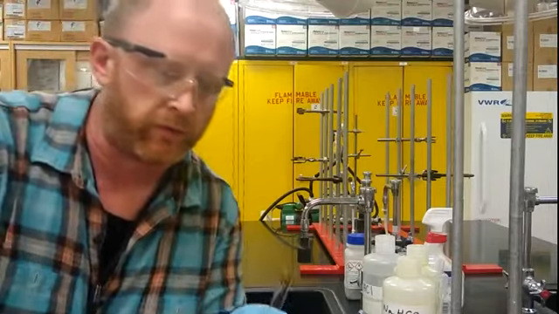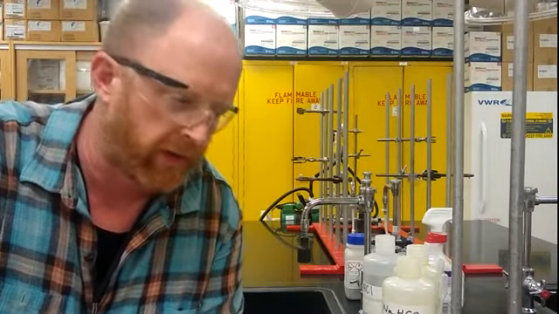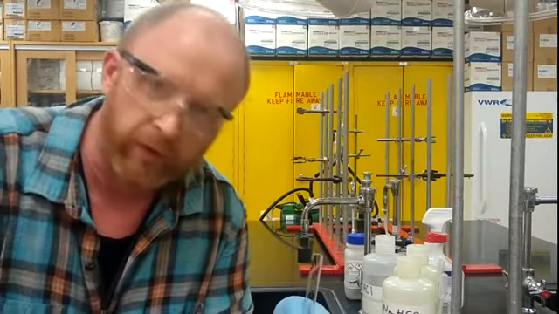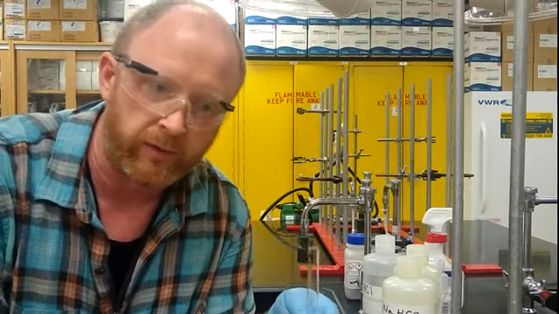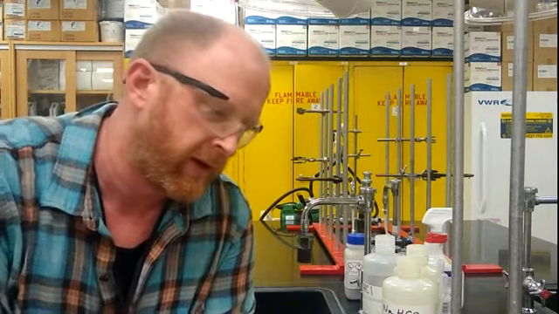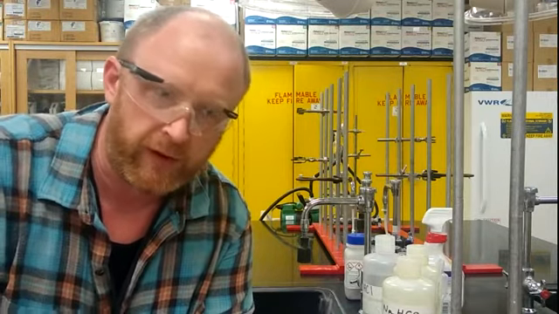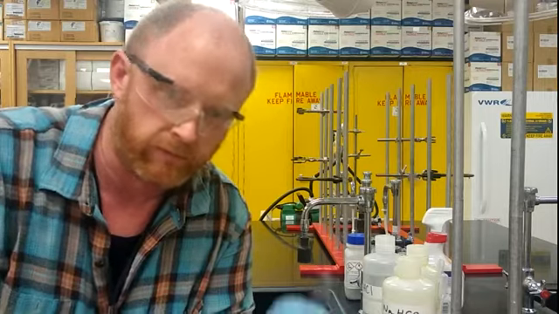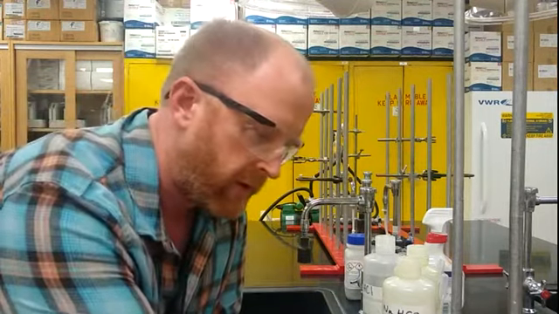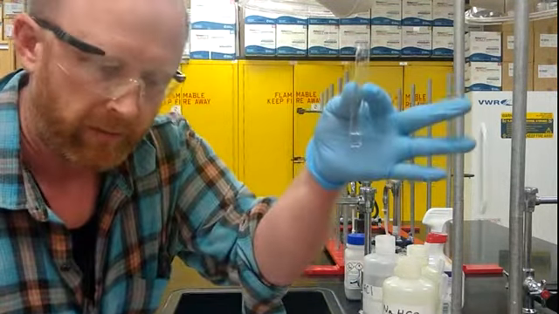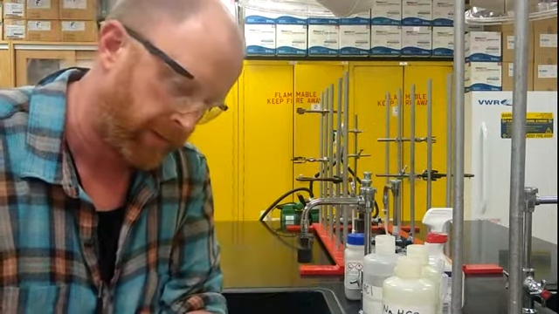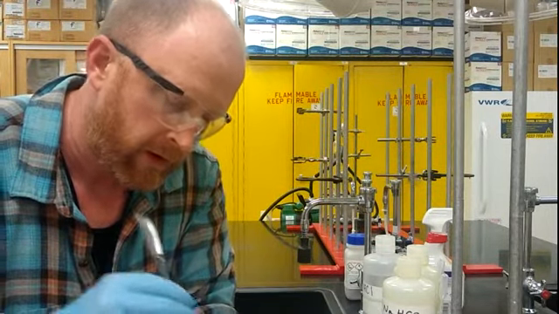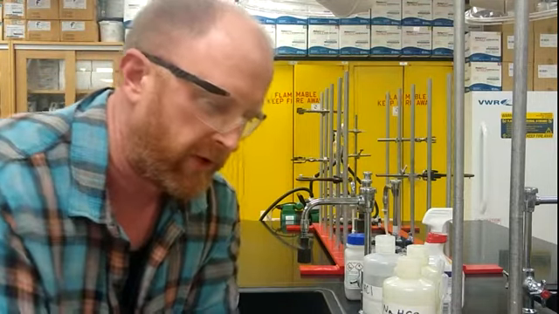Okay, so I'm going to do an example here with 2-naphthol, and we're going to run through the solubility class test. The first step has you testing solubility in distilled water. So I've got a milliliter of distilled water, and this one is a solid sample.